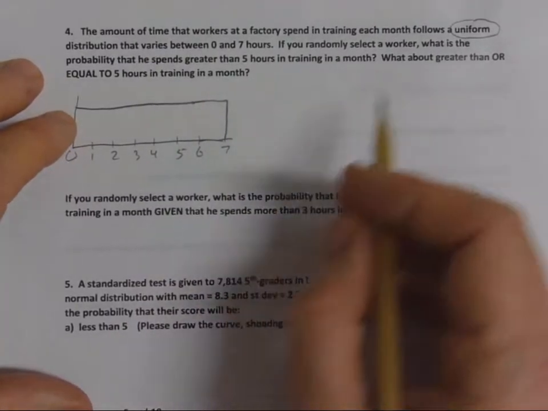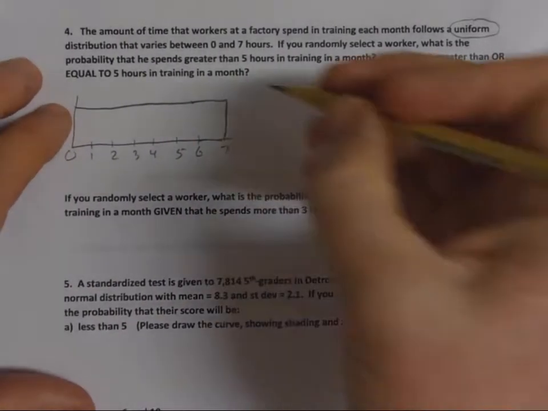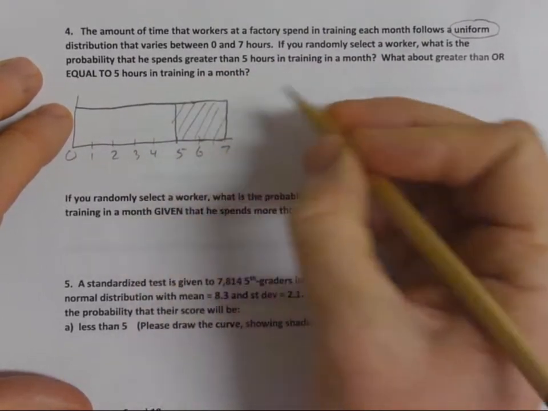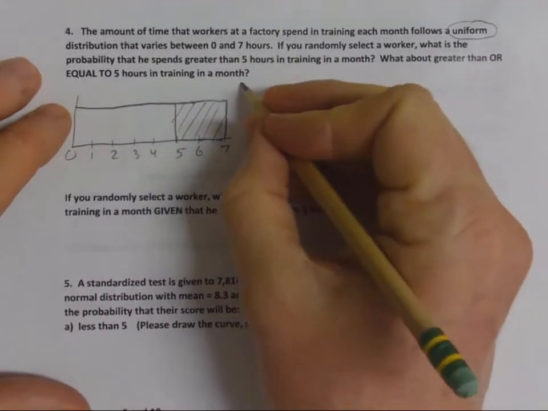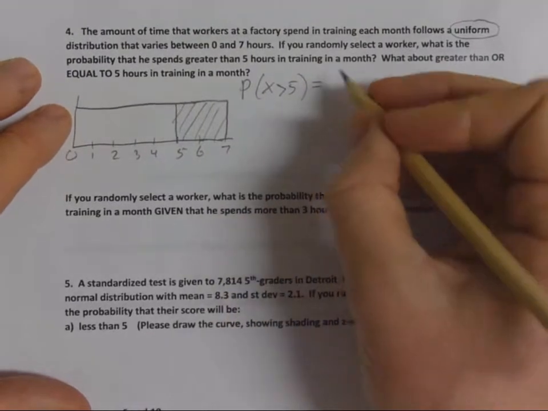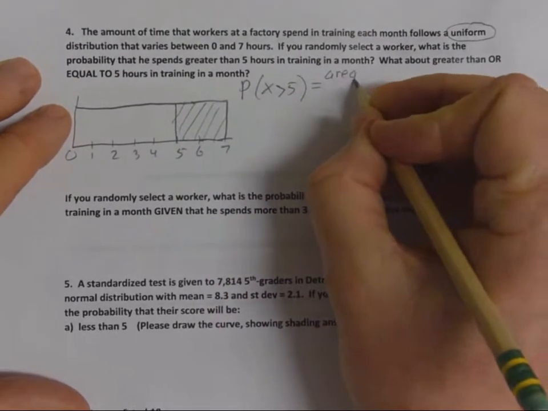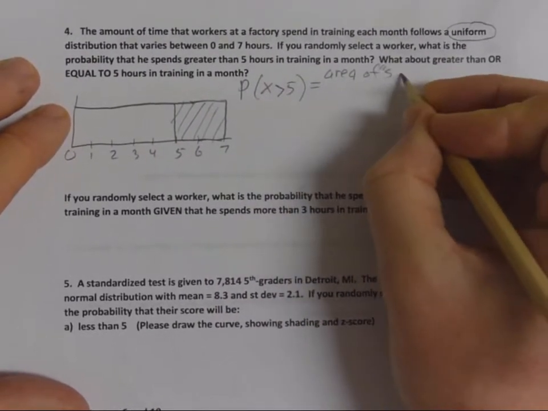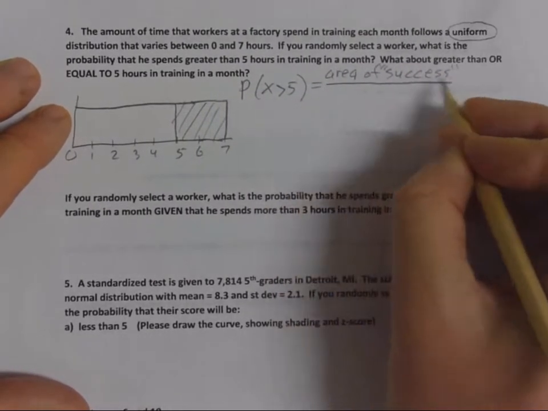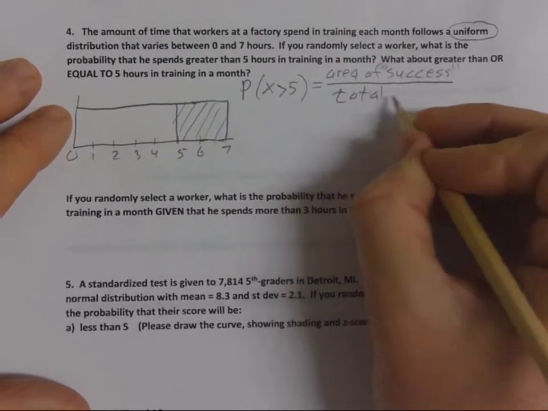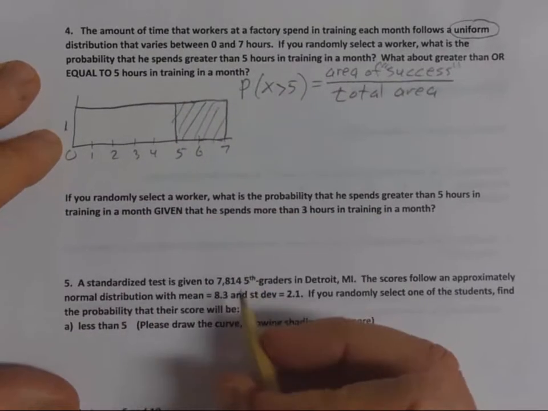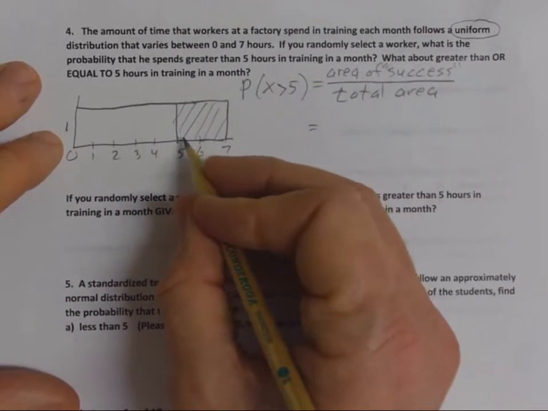All right, and so it says if you randomly select a worker, what's the probability they spend greater than 5 hours? So greater than 5 hours would be everything greater than 5. And so with a continuous curve, there can be kind of different ways of thinking of this, but the probability that x is greater than 5, I just want to calculate this. It is going to be the area of a success, as we call it. And in this case, being greater than 5 would be what we kind of call a success, over the total area of our curve. And I like to just make the height of this rectangle 1.